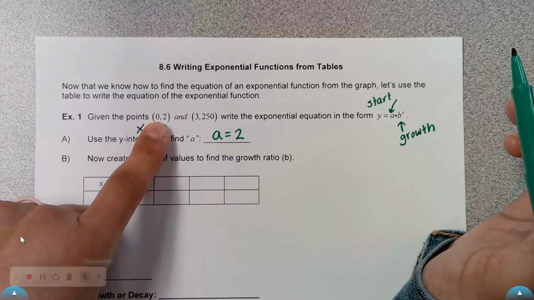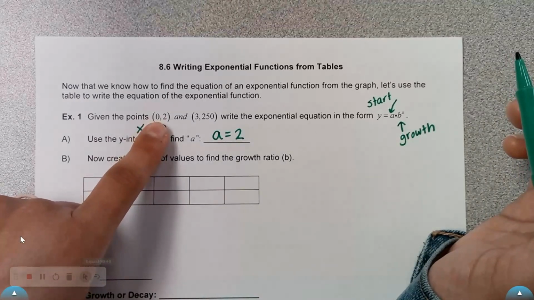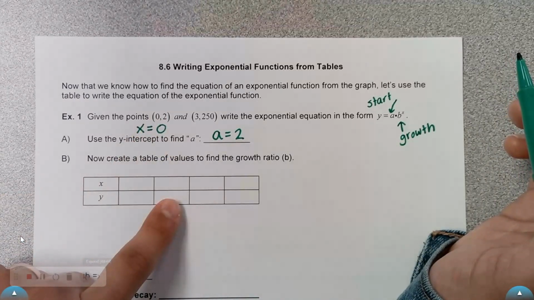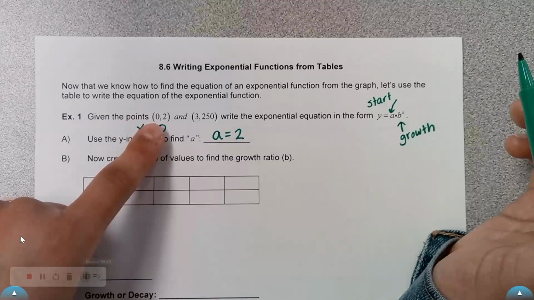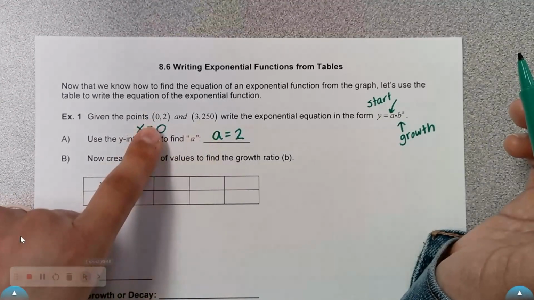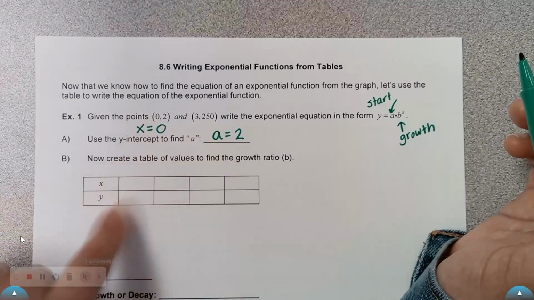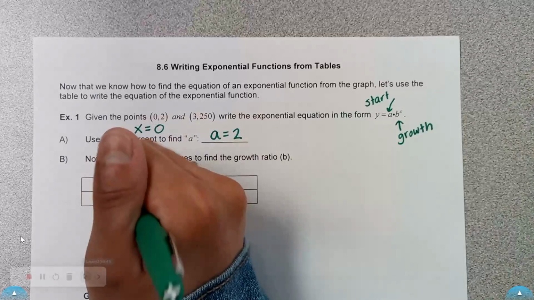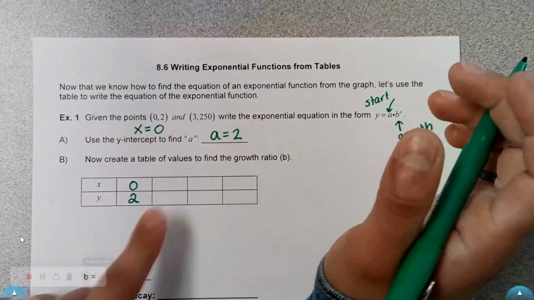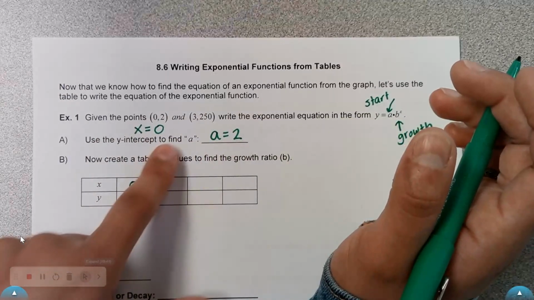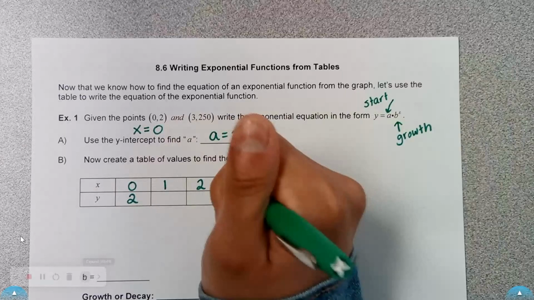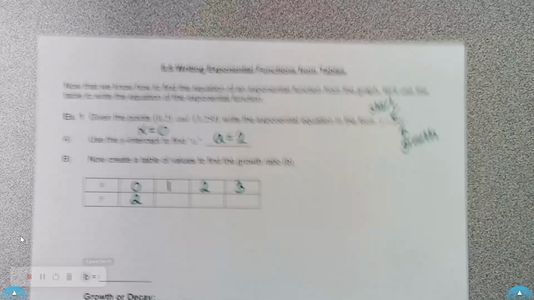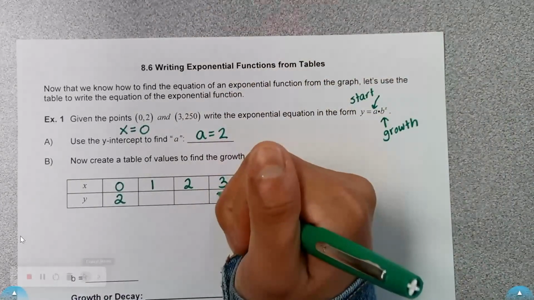Because that's provided for us as one of the points. What we're then going to do is put our points into our table. So we're going to go in order, from left to right. So think of a number line and look at your x's. You have 0 and you have 3. 0 comes first, so the 0 has to come first. So this is 0, 2. And then we want to go up by ones until we get to the number 3. So this is 1, 2, 3. And then the 250 goes with the 3, so I'm going to write 250 here.